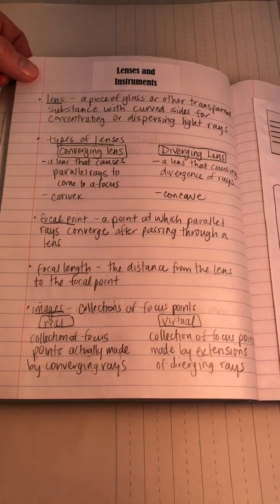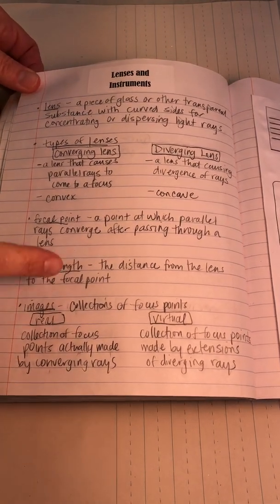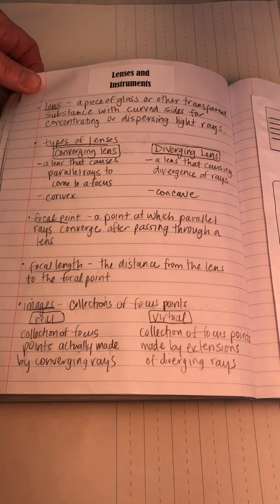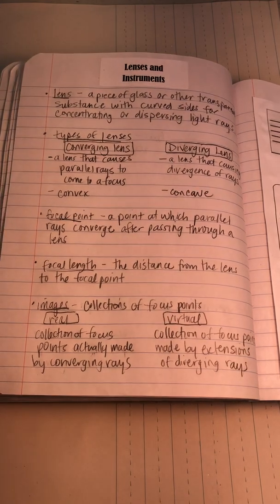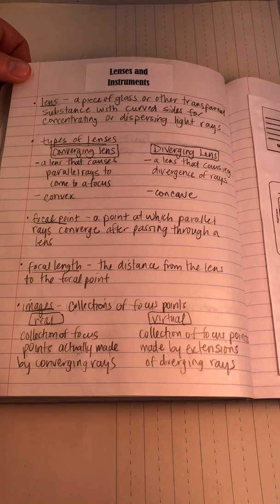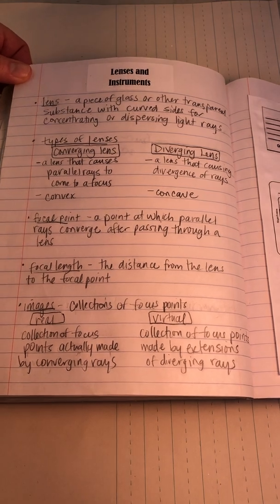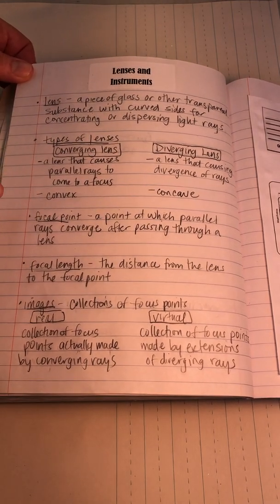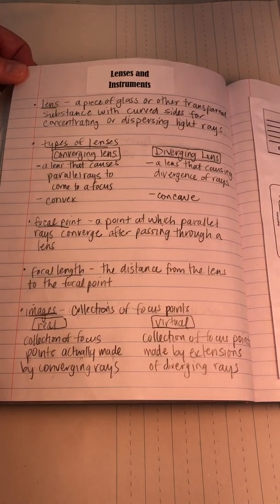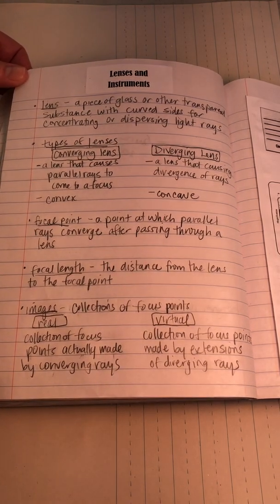C for coming together. And a diverging lens is a lens that causes rays to go in different directions, is how I remember that. So they diverge out. So you have converging, coming together, and diverging, going different ways, in a sense, diverging out. You've heard of the wording from your younger days as convex lenses and concave lenses, being able to create these different optical situations for our use using either the convex or the concave.